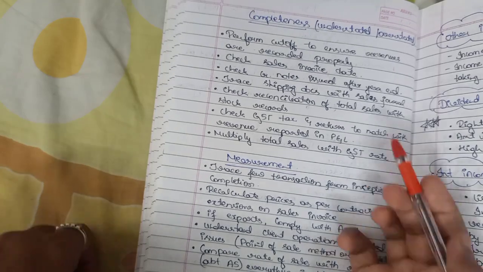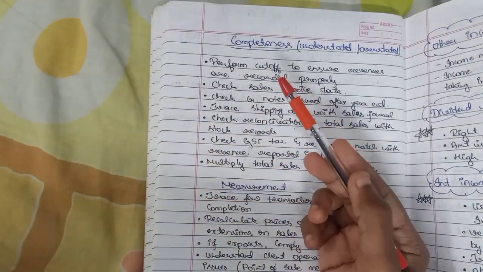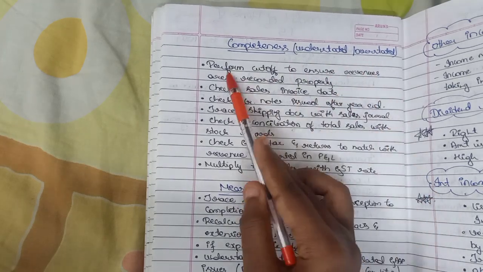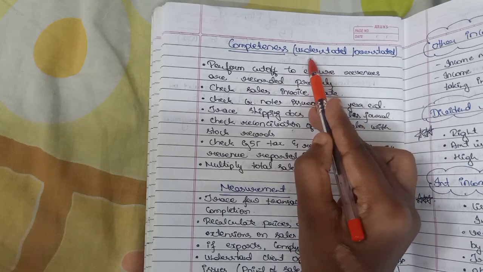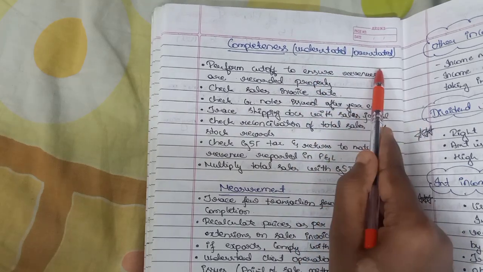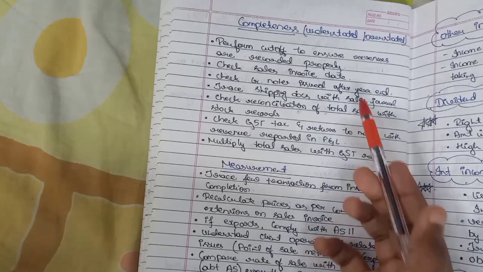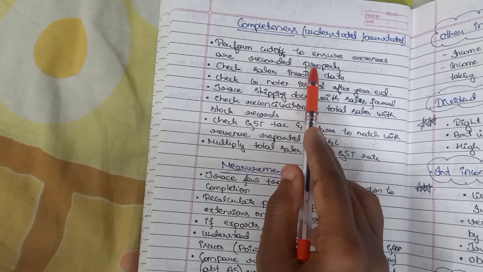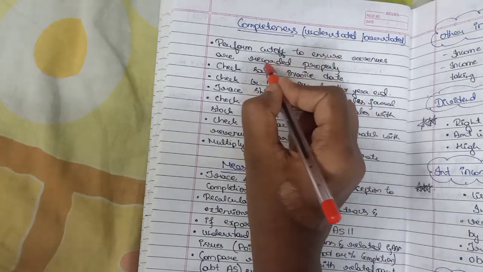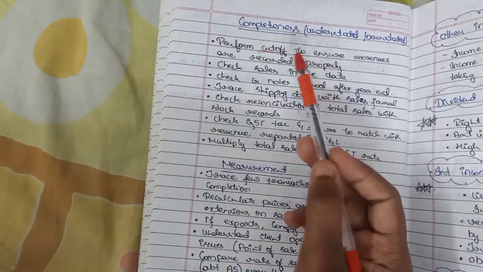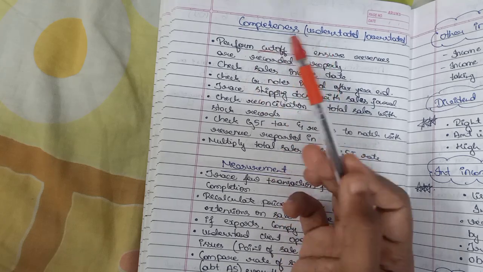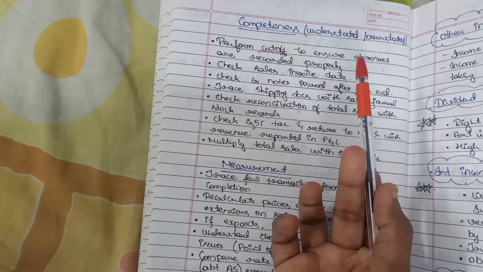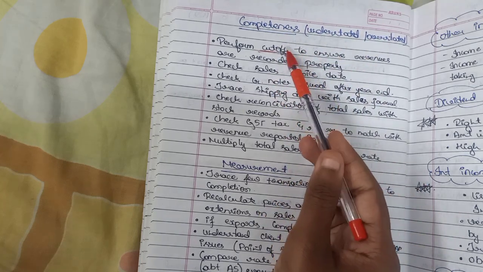Coming to the next, OC2M. O, we have done, about occurrence. C is completeness, understated or overstated. We'll be checking that. It should be neither understated nor overstated. It should be correctly maintained. That is completeness. Perform cutoff to ensure revenues are recorded properly. We remember what cutoff is, right? Whether it belongs to the same accounting period or another. Just like in the case of prepaid expenses, it will be for next year, right? We should not be recording it in this year. We have to follow that.